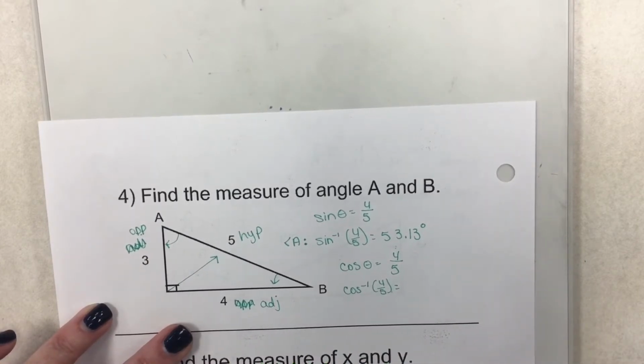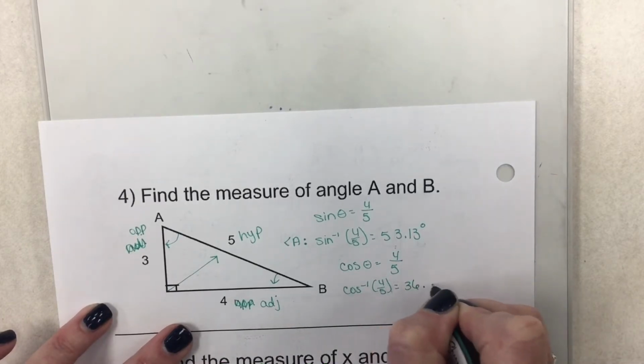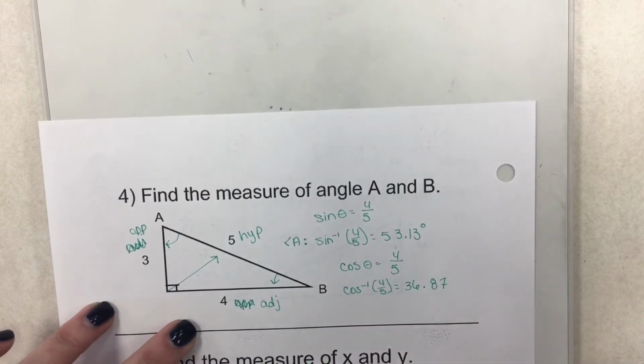is 36.87. That's exactly right, Harley, 36.87 degrees.